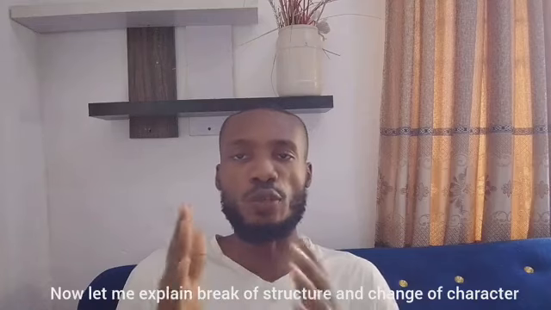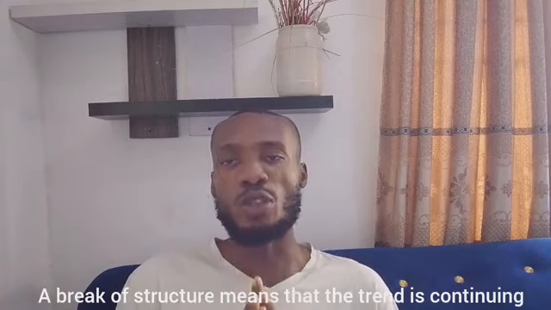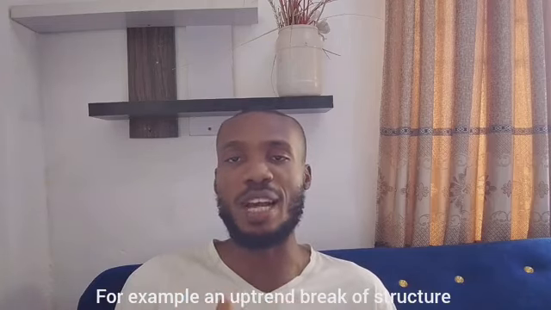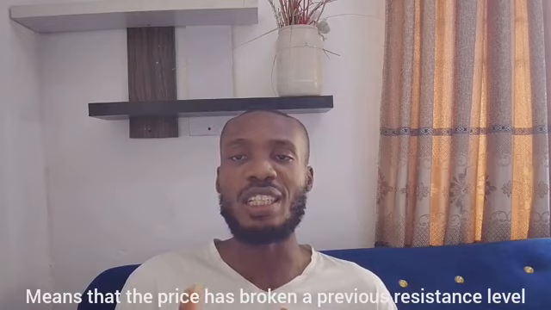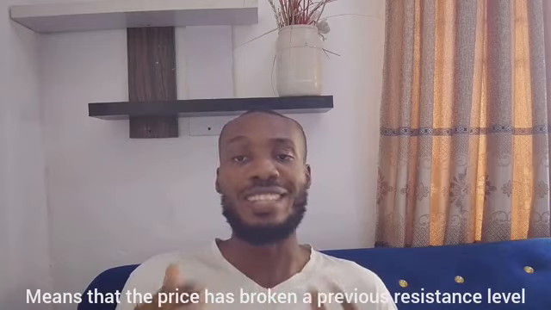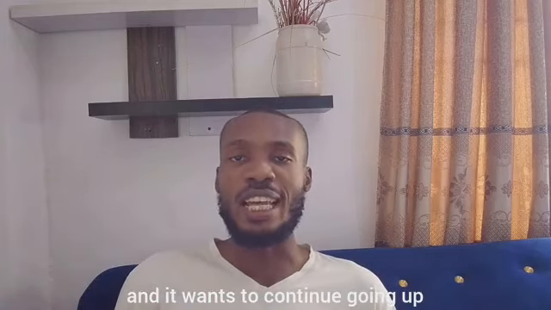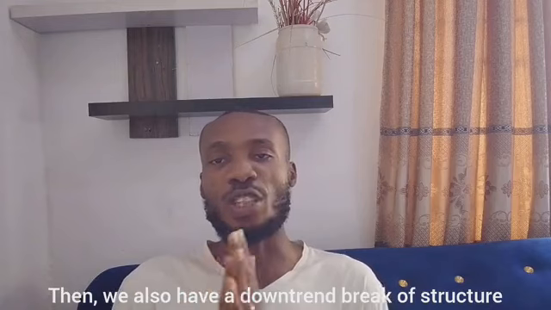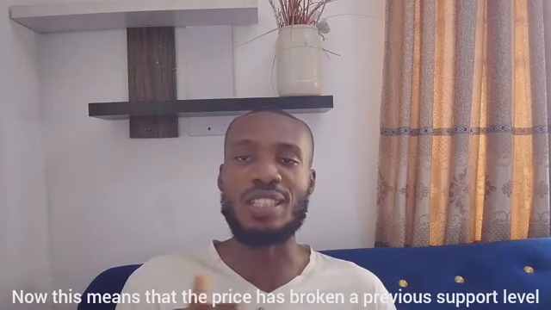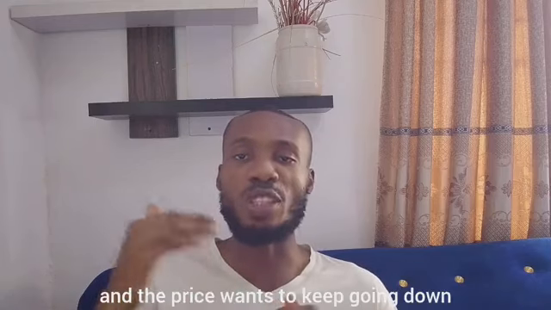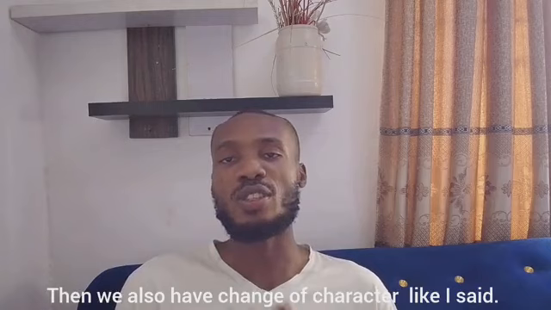Now let me explain break of structure and change of character. A break of structure means that the trend is continuing. For example, an uptrend break of structure means that the price has broken a previous resistance level and wants to continue going up. Then we also have a downtrend break of structure. This means that the price has broken a previous support level and wants to keep going down. Then we also have change of character.